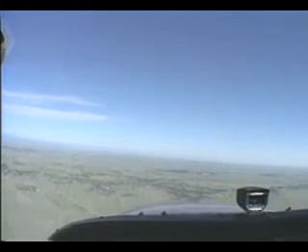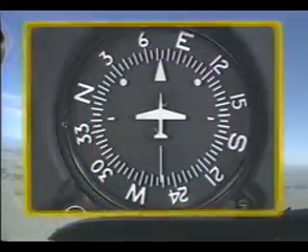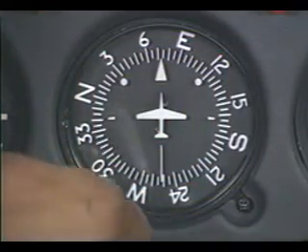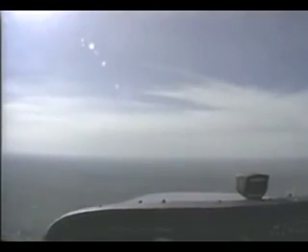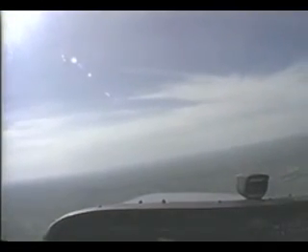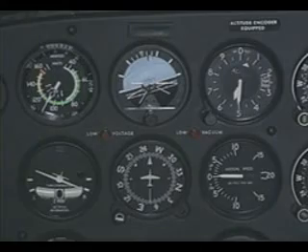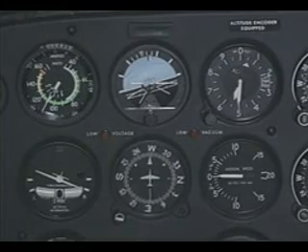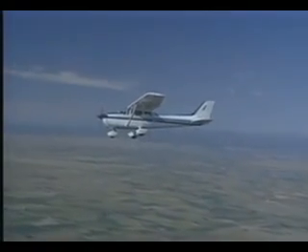When you use the magnetic compass to reset the heading indicator, remember these limitations and reset it only when you're flying in straight and level, unaccelerated flight. Once you've achieved the ability to use and interpret the flight instruments correctly, you should be able to control your airplane with more precision. This will make your flying easier and make you a more proficient pilot.